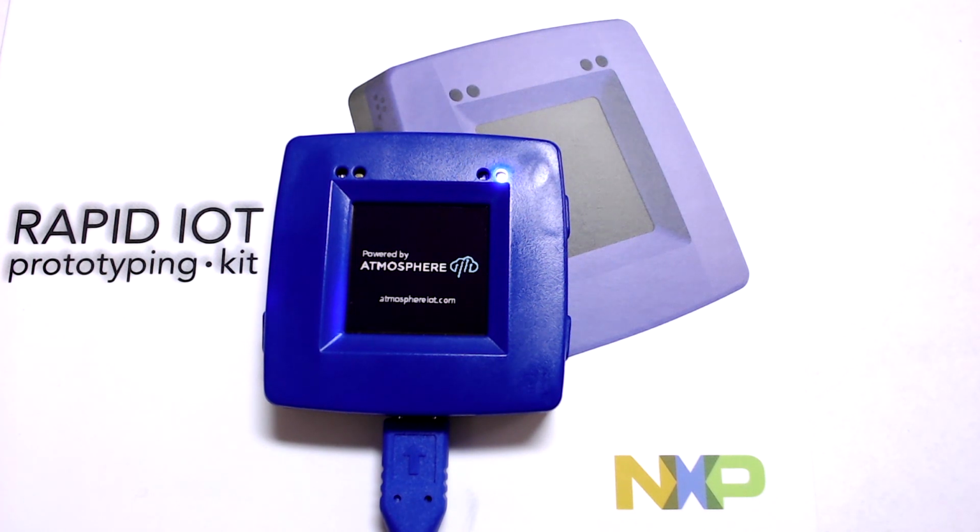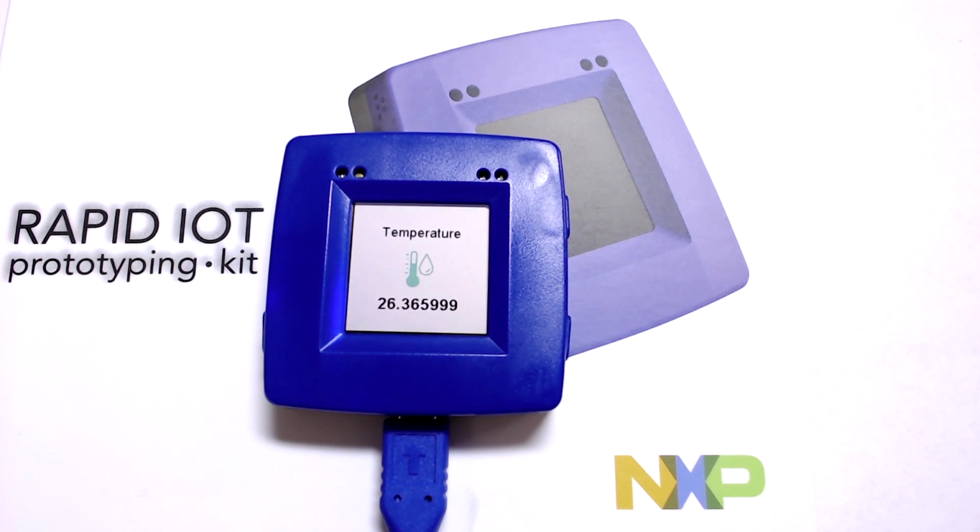As you can see, we now have our labeled icon displaying with the current temperature reading on the UI kit's embedded display. We hope that this tutorial helps you begin your journey into unlocking all of the Rapid IoT Prototyping Kit's possibilities. Thank you.